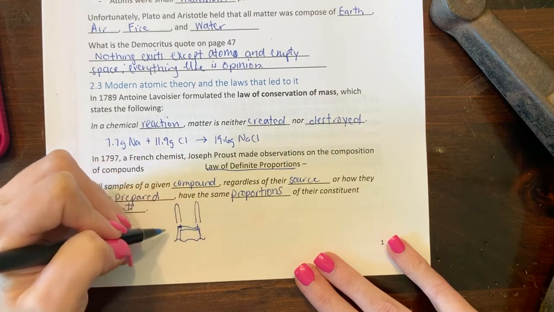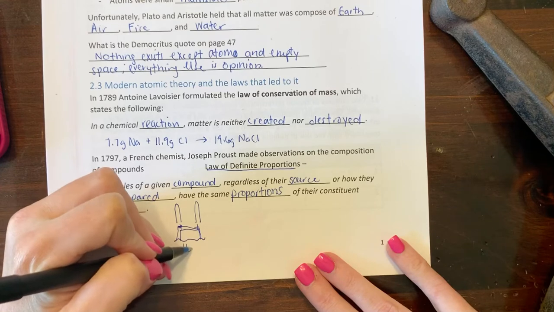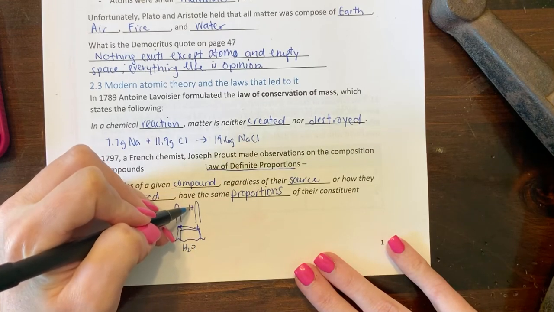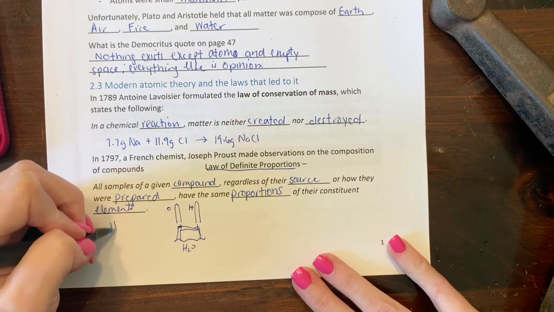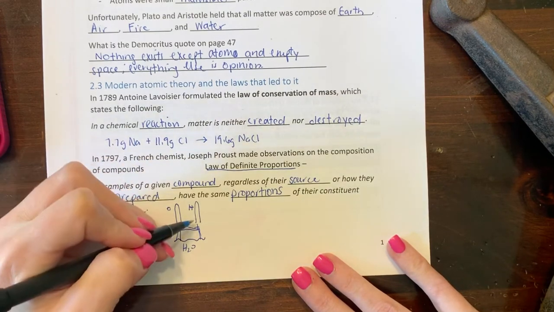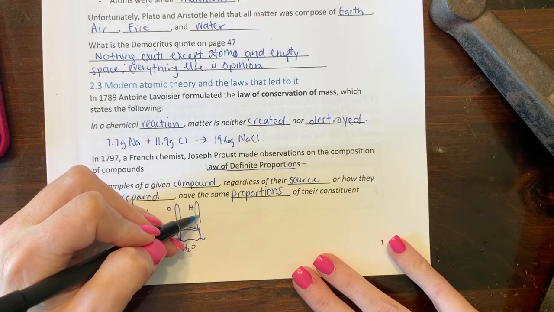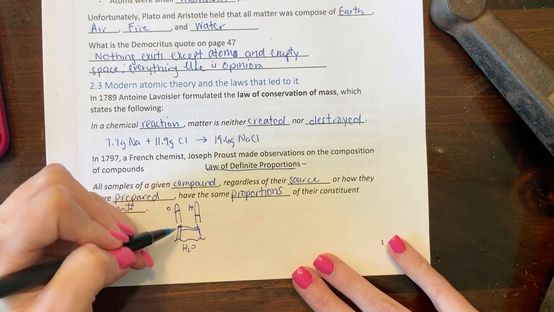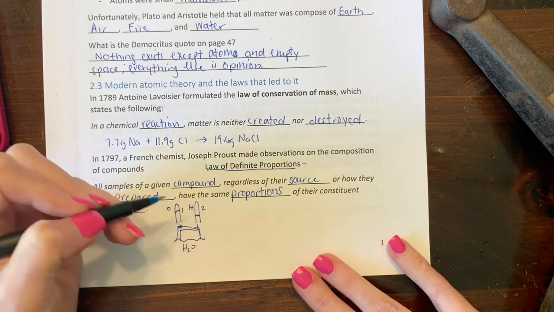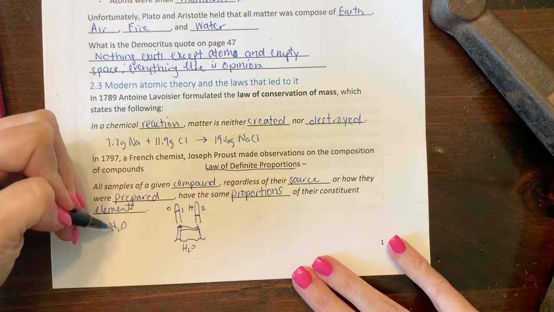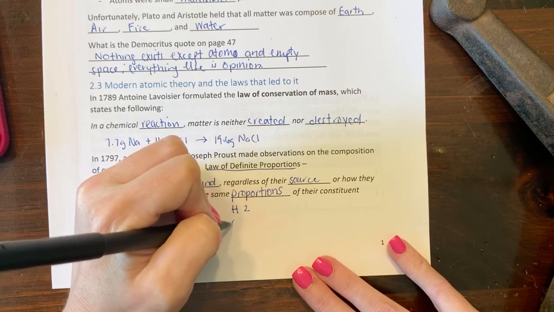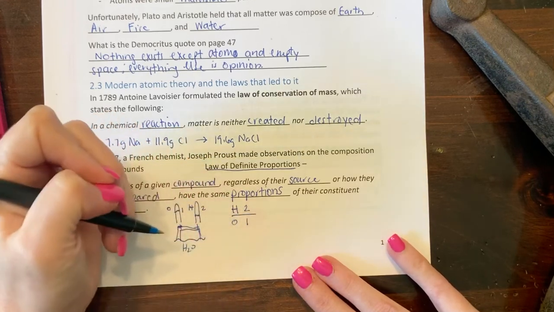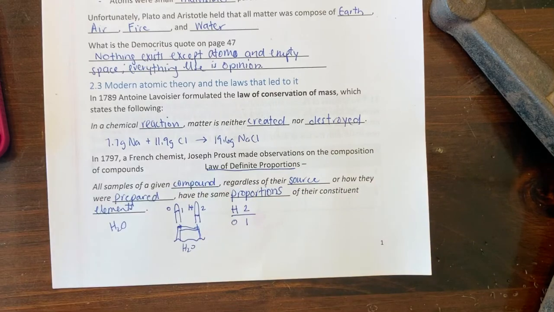This looks terrible, but it's going to break water up into hydrogen and oxygen. You should probably know the formula for water is H2O. The amount of gas you get, you have twice as much hydrogen as you do oxygen. So there's 2 to 1. The proportion in water is always twice as much hydrogen as there is oxygen. So definite proportions. If it's water, this is how it exists.